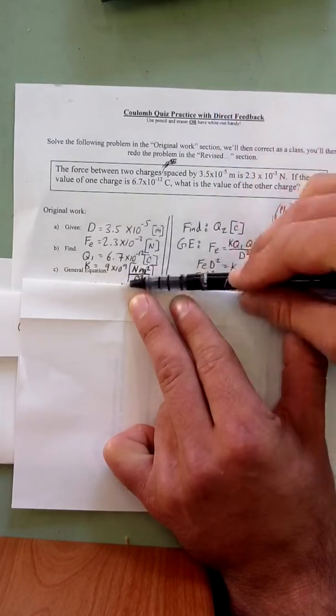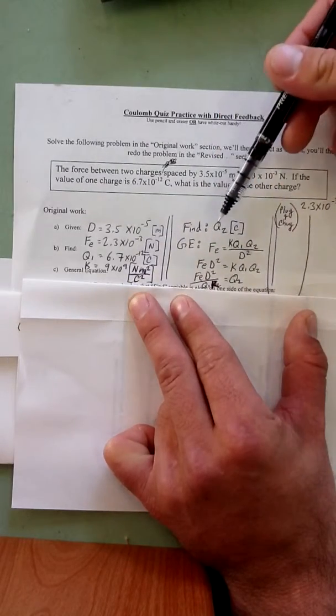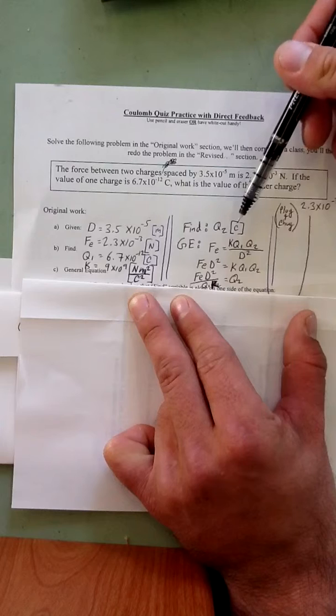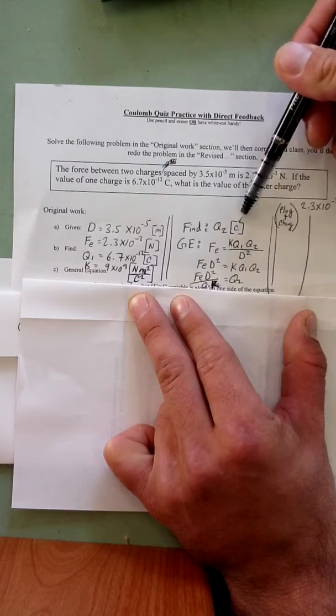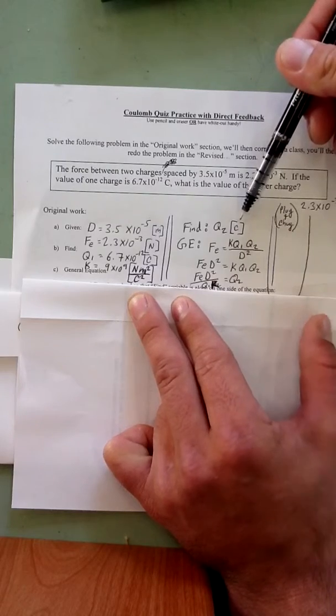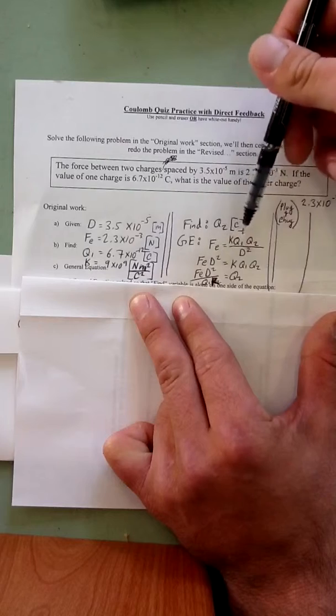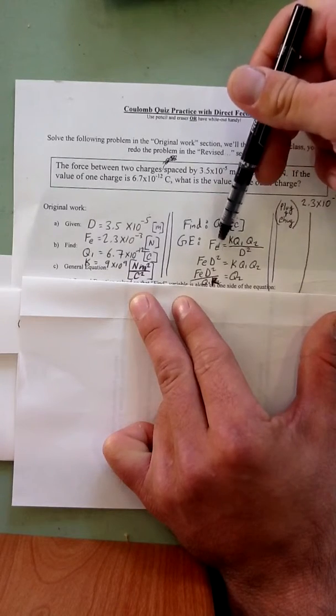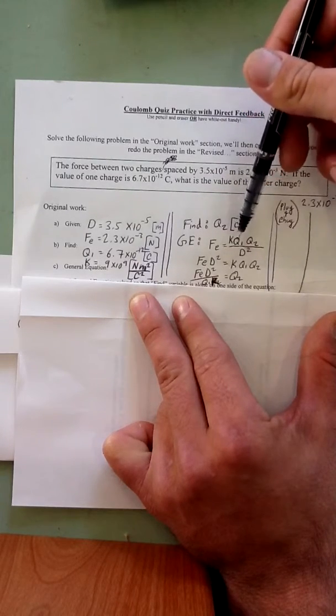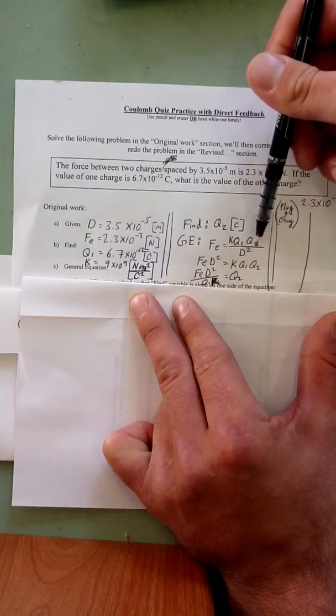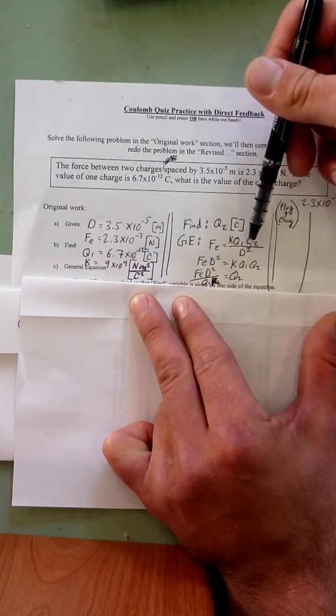So I've got all my givens set up. The next thing I have to do is just figure out what I want to find, and that is Q2. And I'm assuming it's going to be in coulombs because I expect charge to be in coulombs, but we want to make sure our algebra shows us that's the case at the end. Then we get into our general equations. We're given this equation. This is Coulomb's life work here. The electrical force is equal to his constant times the charge of 1 times the charge of 2 divided by the distance between them squared.